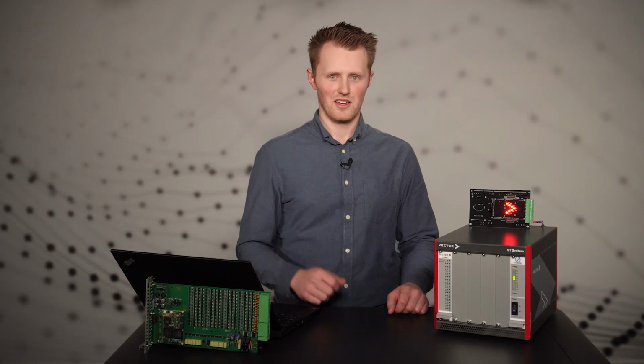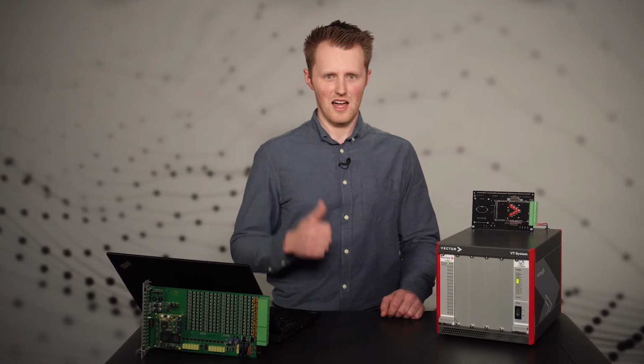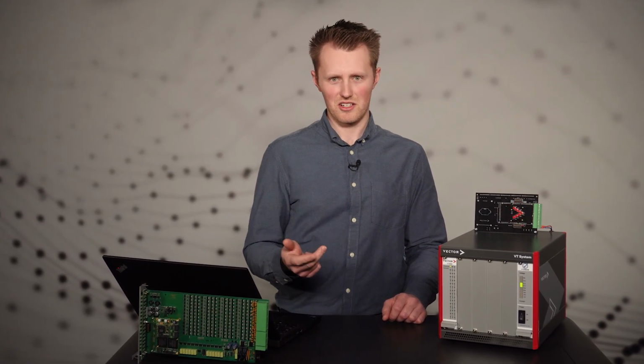Now it's your turn. User FPGAs in the VT system offer powerful capabilities, high-speed signal processing, complex simulation and the implementation of custom protocols, all directly on the hardware. Thanks to the VT FPGA Manager, this workflow is easy, intuitive and efficient.